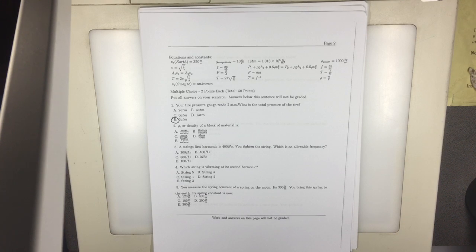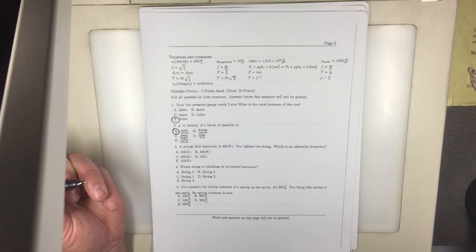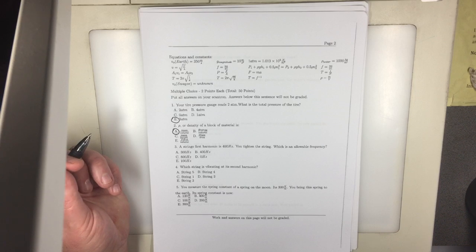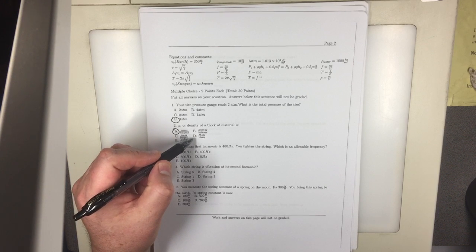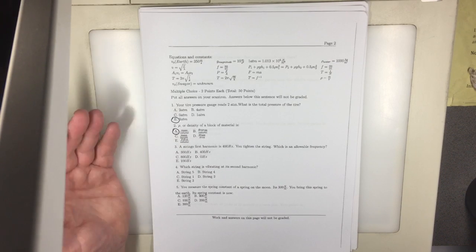Rho, or density of a block of material, is what? A. Now, if I was talking about lambda, that would be what? Mass over length. And what is lambda typically called? Linear mass density, that's what I was going for. What you were just said, D, is what symbol? That is sigma, and that is the area mass density.